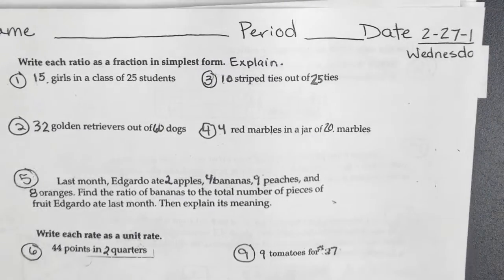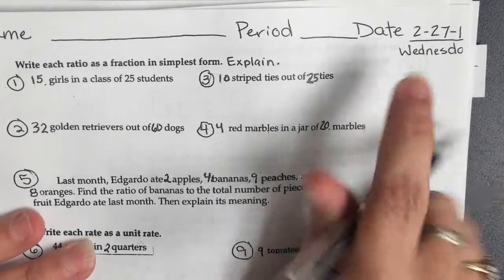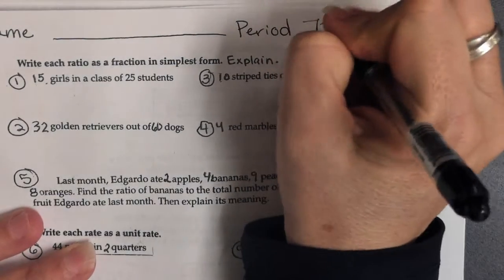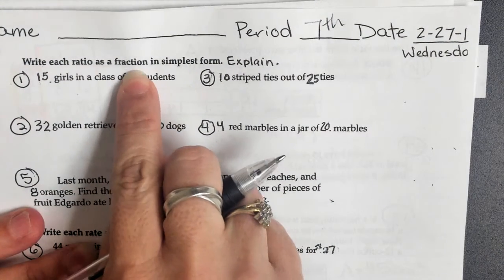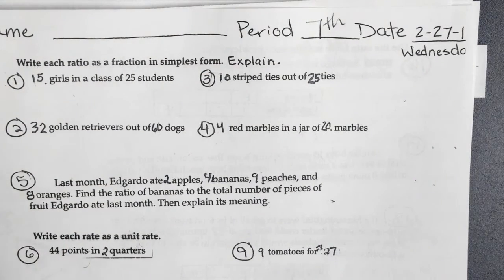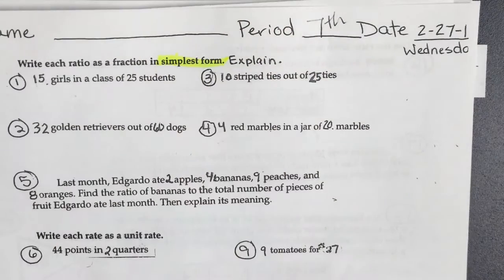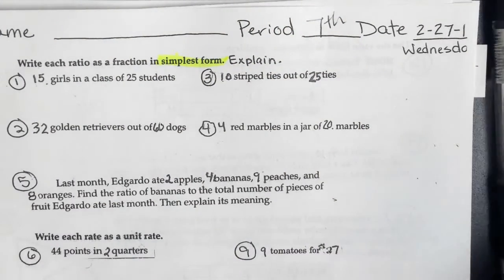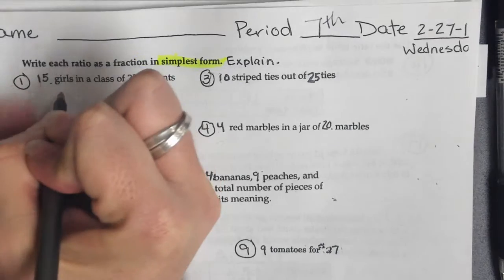Okay, so today is Wednesday. We're talking ratios and rates. The first thing says we're going to write each ratio as a fraction in simplest form. That's the key, simplifying. Think of fractions, think of simplifying, think of using the ABC button. It says 15 girls in a class of 25 students.